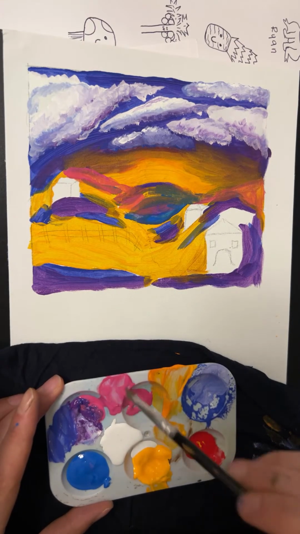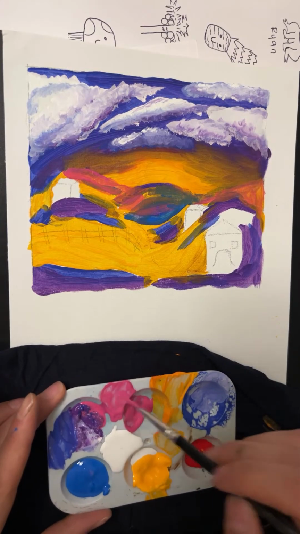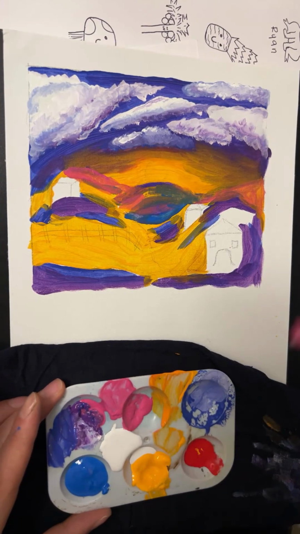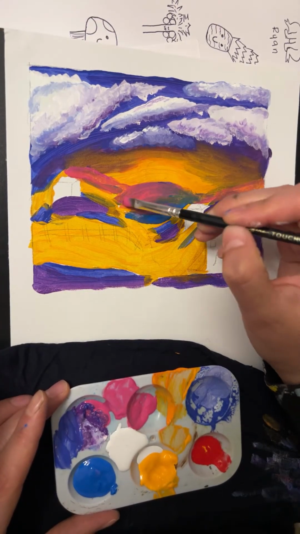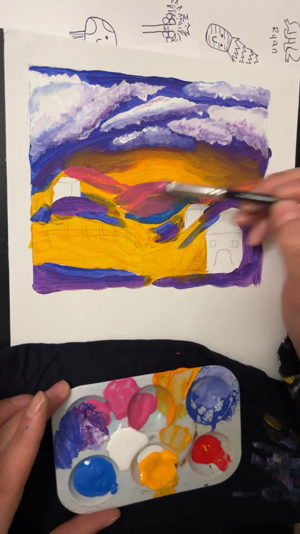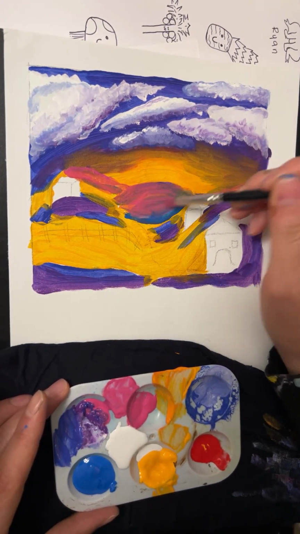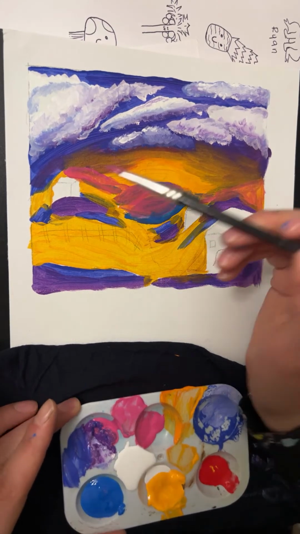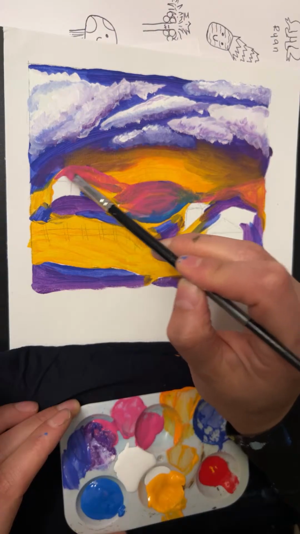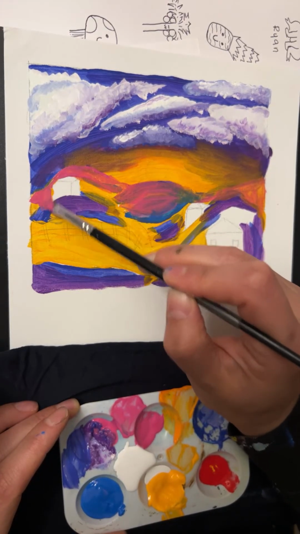So let's add more and more of that pink. This one is a different brand from the purple and the blue that I've been using, so you might actually notice that it's a bit more transparent. So as I'm applying it, you can really see those colors underneath. So I think it's working on top of the yellow best.